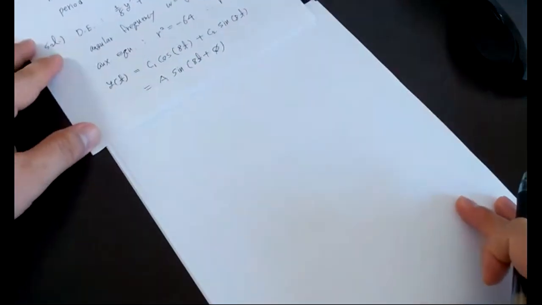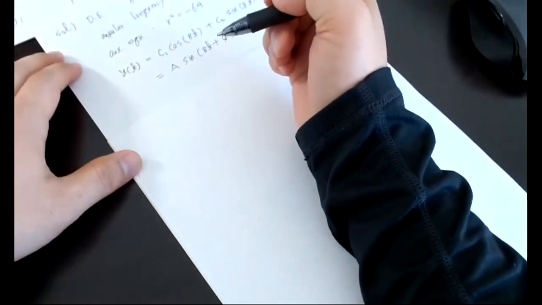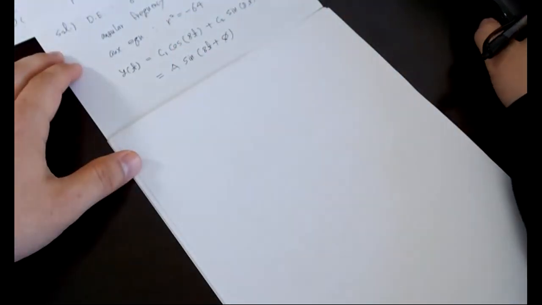So now, then what is A? A is the C1. Let's see. A is C1. Right? See, A is a C1.